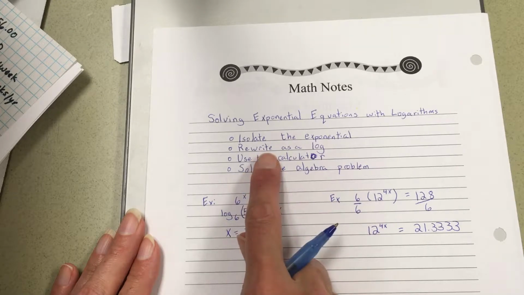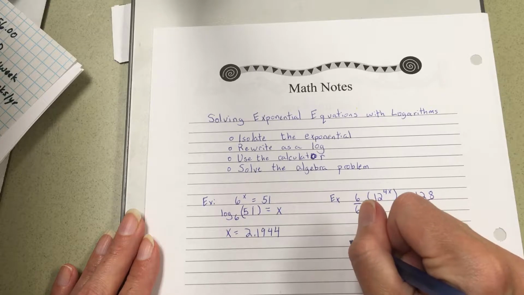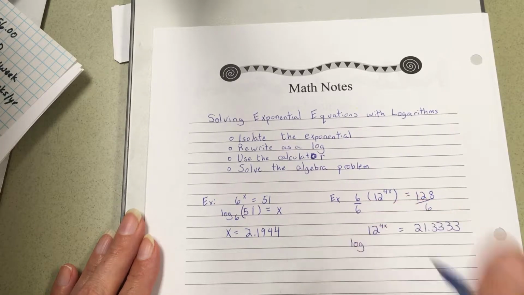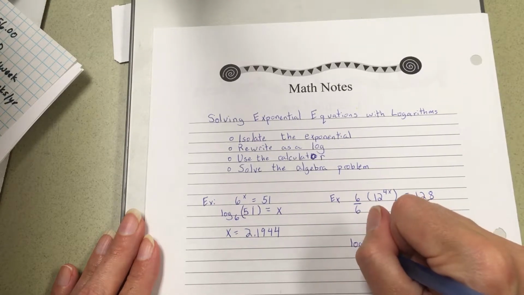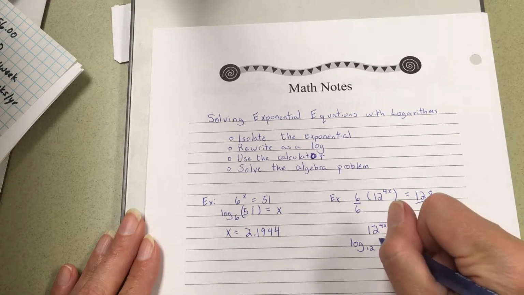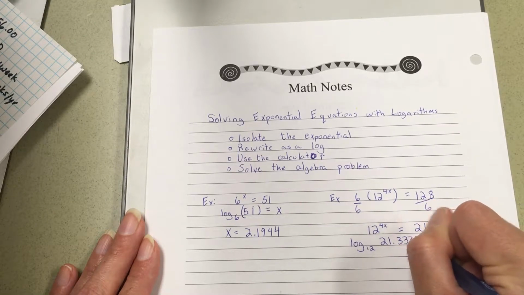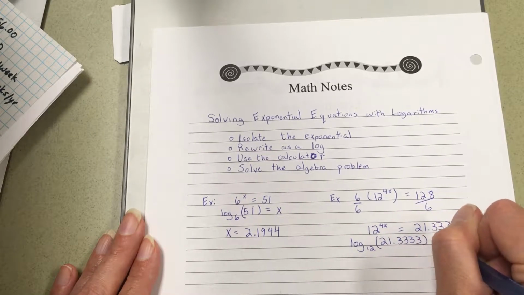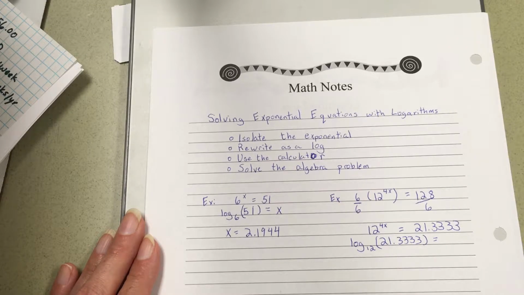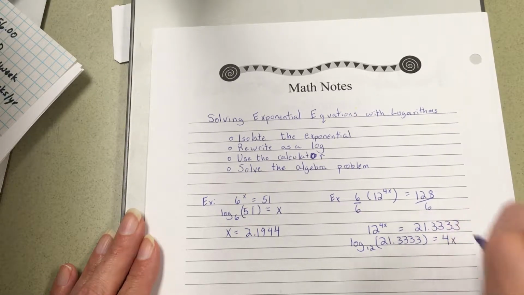Next step, rewrite as a logarithm. So we're going to rewrite this as a log. Log, drop and swap, so drop the 12, log base 12, swap these two, so 21.333 comes over here, and the 4x that was in the exponent goes to the other side.